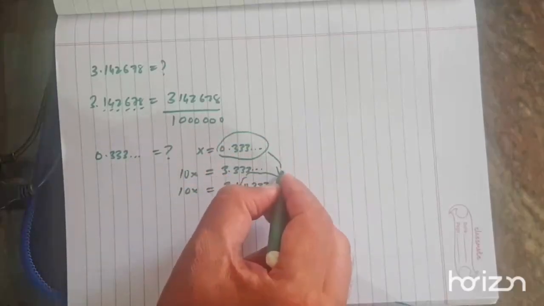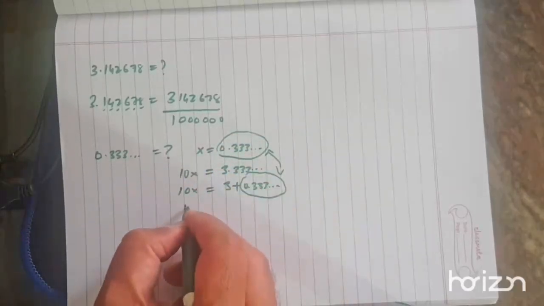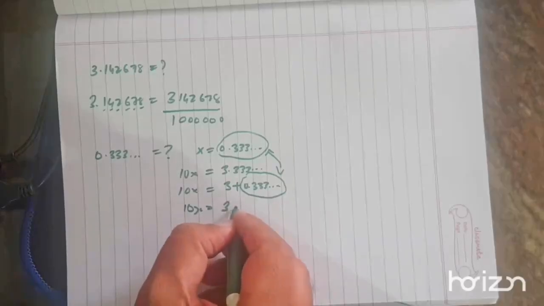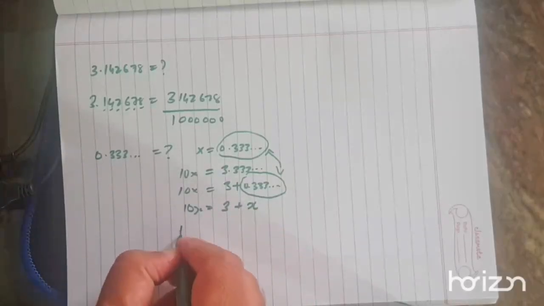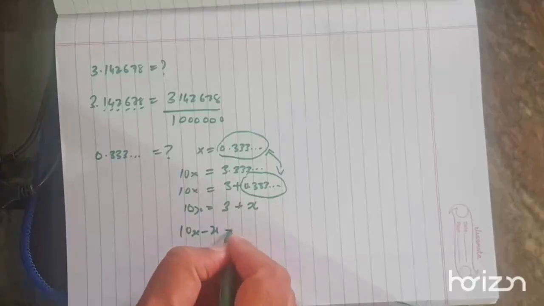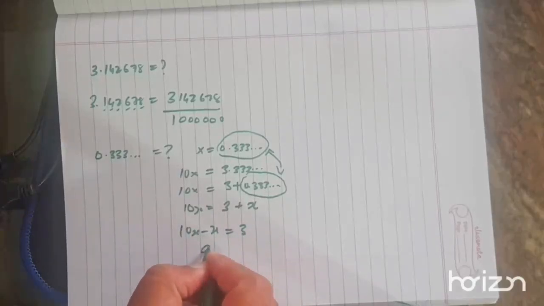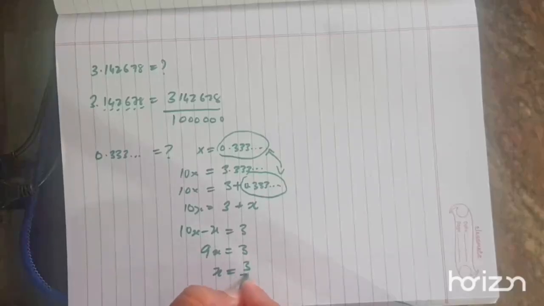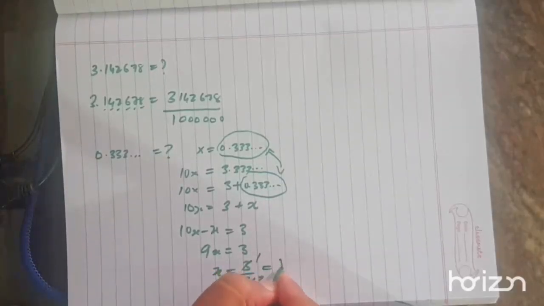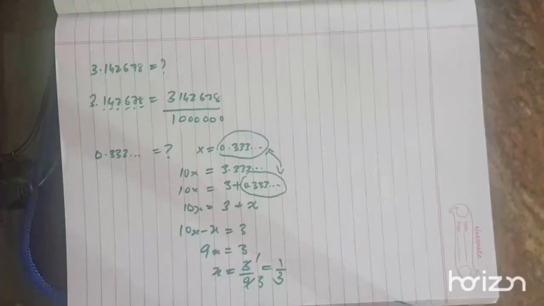So what we can write is 10x is equal to 3 plus x. When we bring the x to the other side of the equal sign, it will change its sign, it will become minus x. Then we'll have 10x minus x is equal to 3. That is 9x is equal to 3. x is equal to 3 by 9 or 1 by 3. So this is the fractional representation of 0.333 recurring.